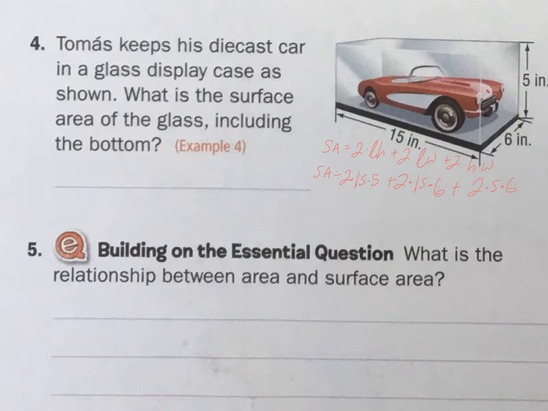Okay. 2 times 15 times 5 equals 150 plus 2 times 15 times 6 equals 180 plus 2 times 5 times 6 equals 60. And then 150 plus 180 plus 60 equals a total of 390 inches squared.